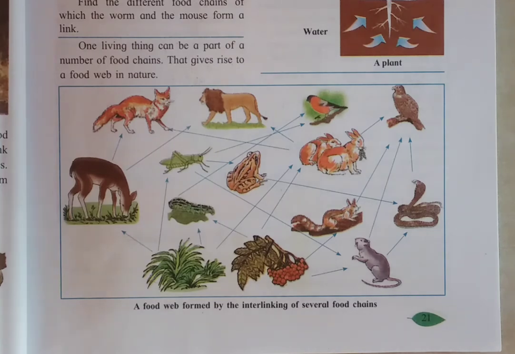Students, characteristics of food webs are very important. So, again listen to these 3 characteristics of food web. It consists of a number of interconnected food chains through which energy travels in an ecosystem. The next, characteristic number 2.